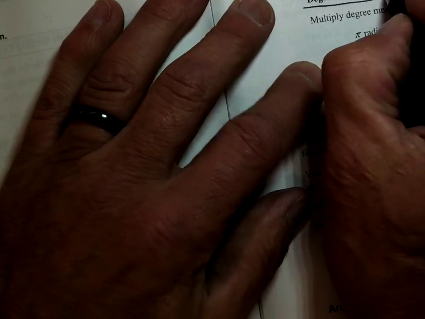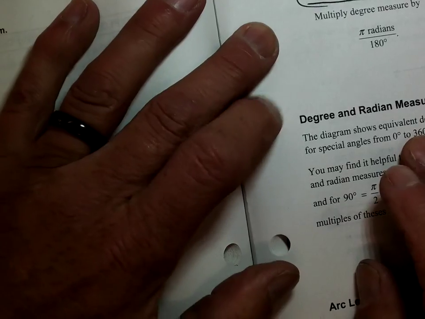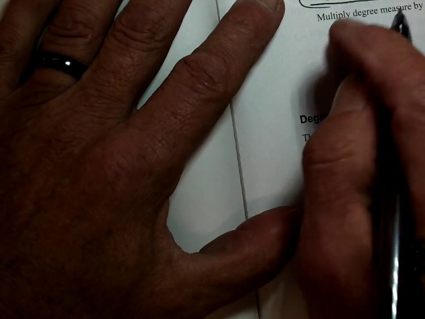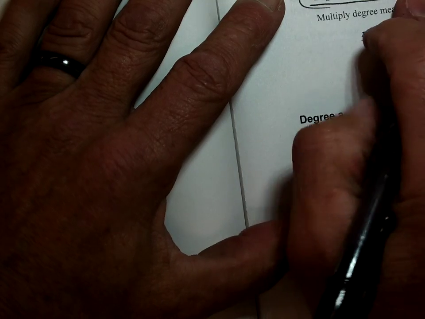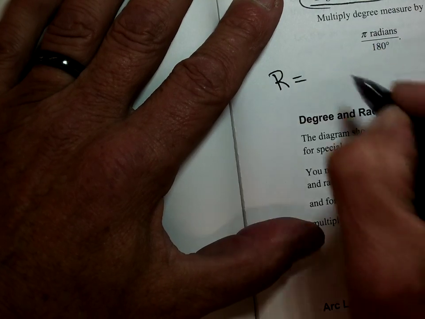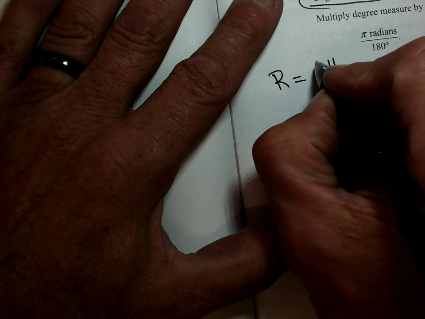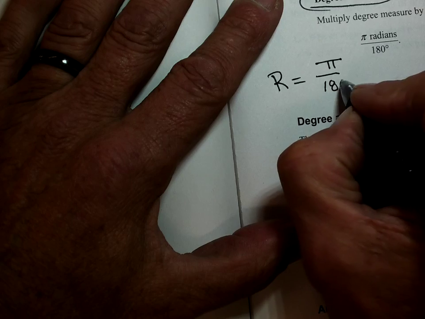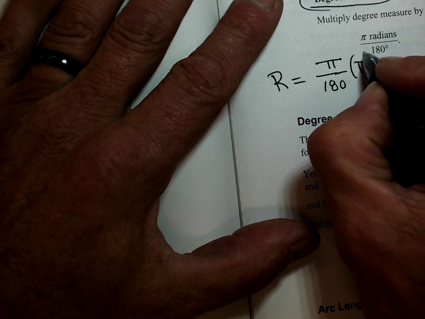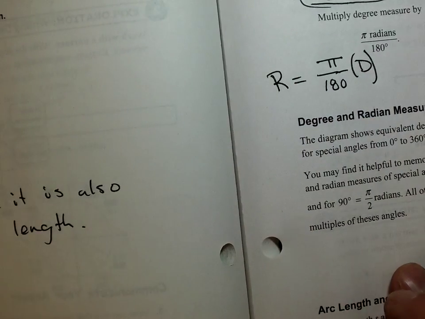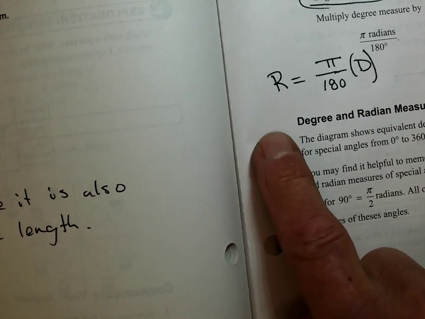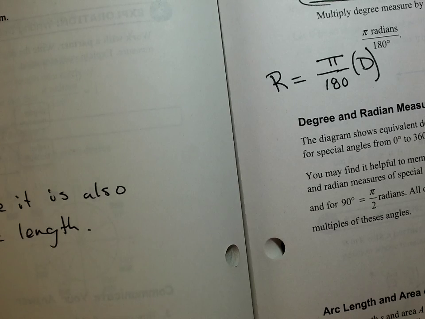So the formula is right up here, degrees to radians. I'm going to write it slightly different, okay? So degrees to radians. We're going to have a degree, we're going to change it to a radian. So we're going to write the radian is equal to pi over 180 times your degree. Okay, I want you to write that down, okay? That's our formula for changing a degree into a radian, okay? And we'll do an example here in a little bit, okay?